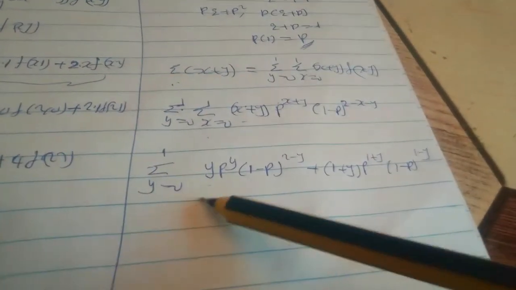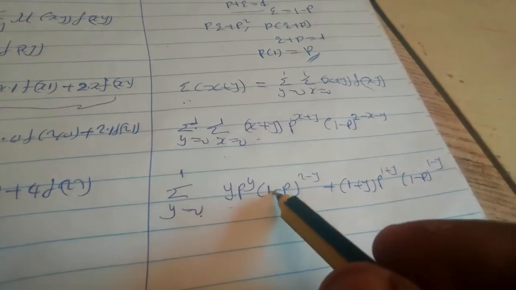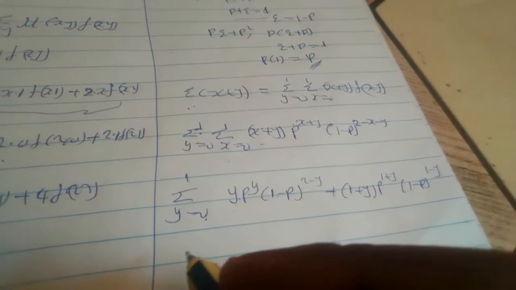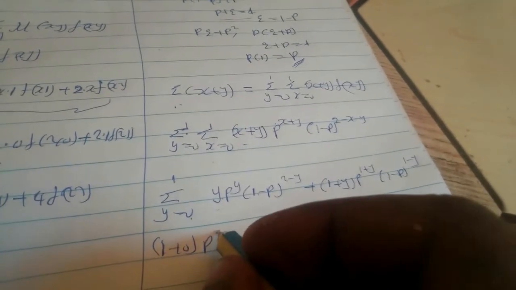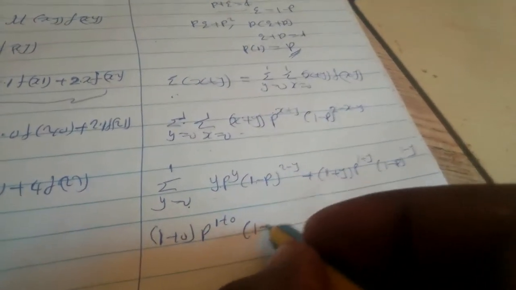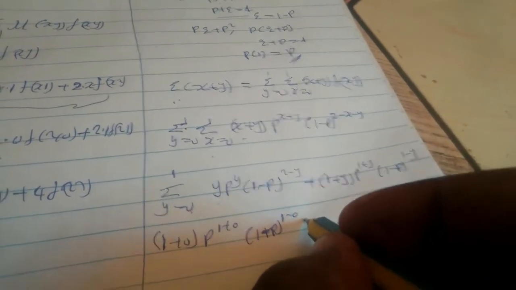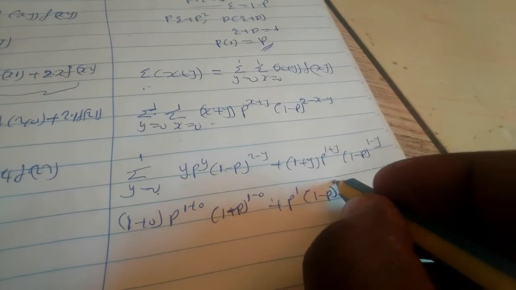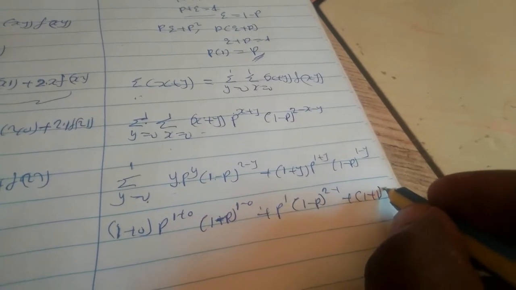So we are going to substitute this one with values of y. When we substitute y with 0, this one becomes 0. But this one, we get 1 plus 0, times p raised to 1 plus 0, times (1 minus p) raised to 1 minus 0, plus, for y equal to 1, p raised to power 1 times (1 minus p) raised to 2 minus 1 plus 1, times p.